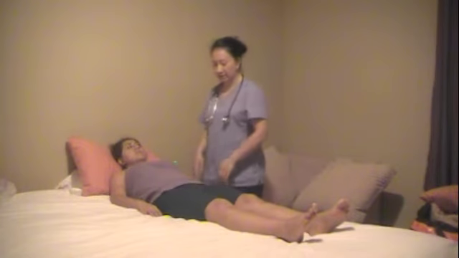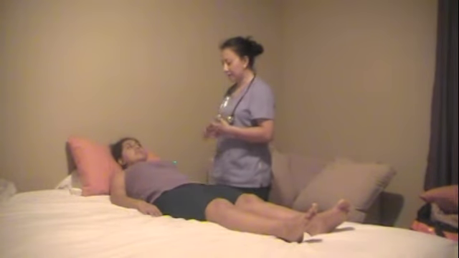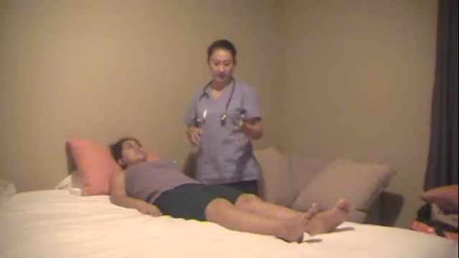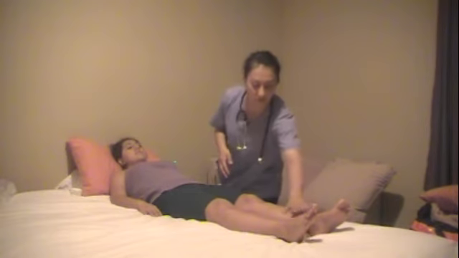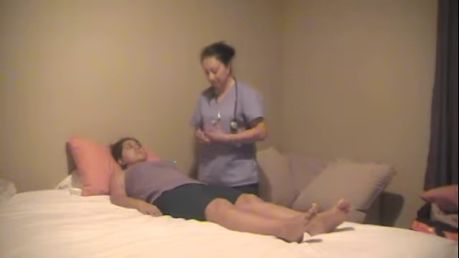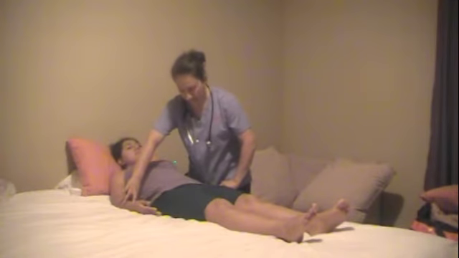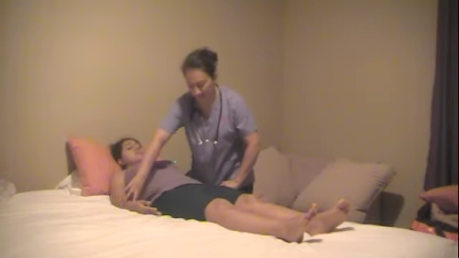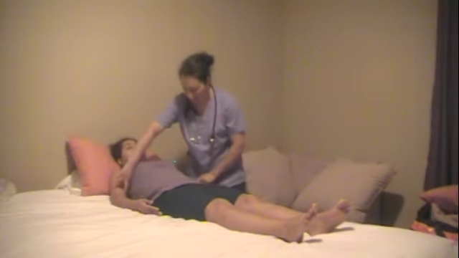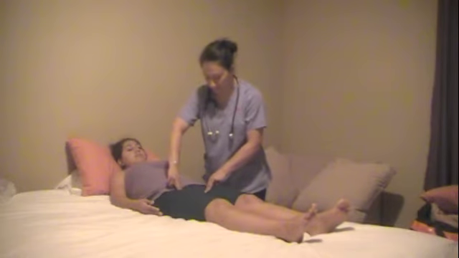Now I'm going to start my musculoskeletal assessment. First, I'm going to assess for edema. I don't see any signs of edema or swelling. Her skin is nice and warm to touch. I'm going to start by assessing her radial pulses, and her pulses are equal bilaterally and they are +2. Her brachial pulses are also +2 and equal.